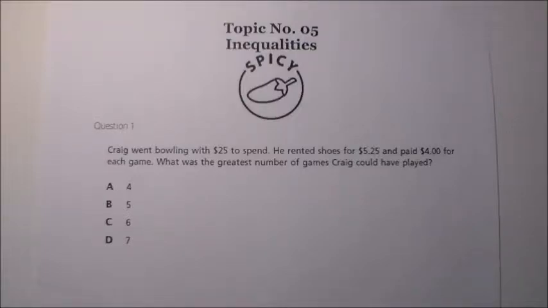Craig went bowling with $25 to spend. He rented shoes for $5.25 and paid $4 for each game. What is the greatest number of games Craig could have played?